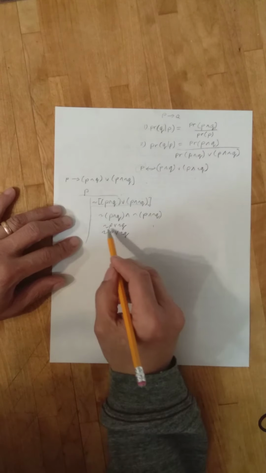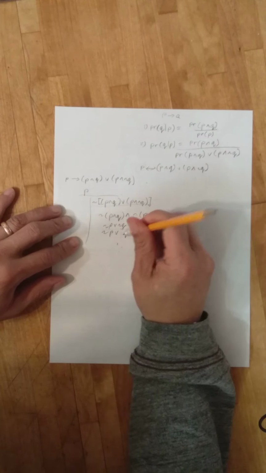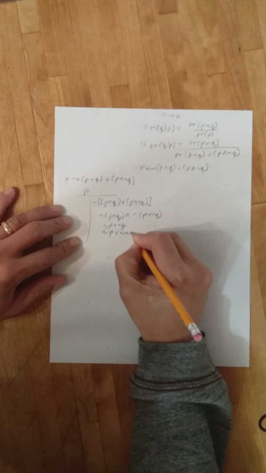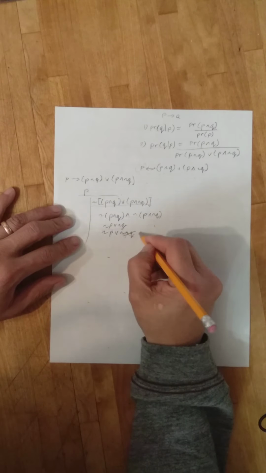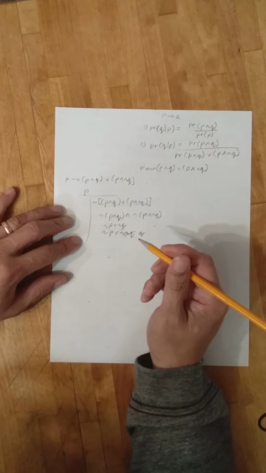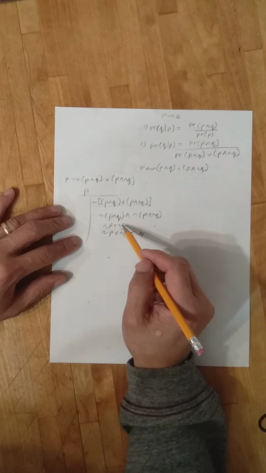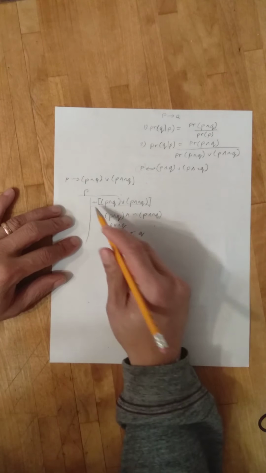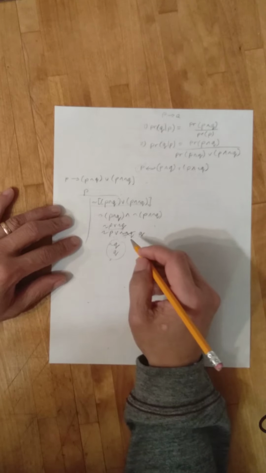So if I have the statement, either I have not P or not Q, which becomes Q anyway. Let's just say that. I don't want to go through another step. So P, and this line will give me not Q, and P, and this line will give me Q. I have a contradiction there.